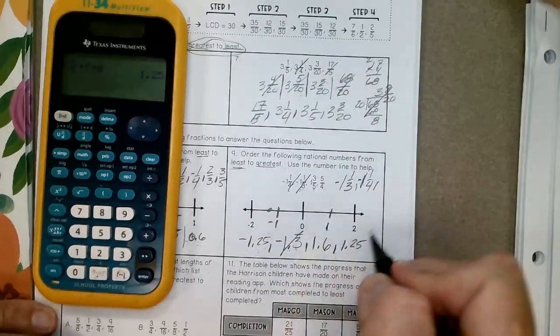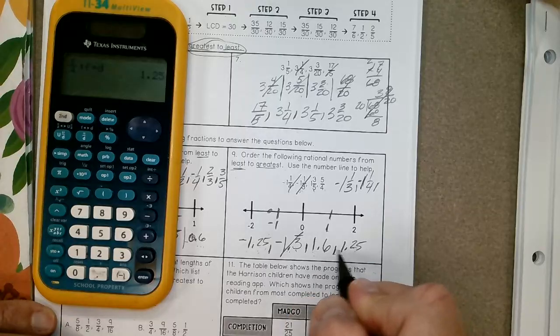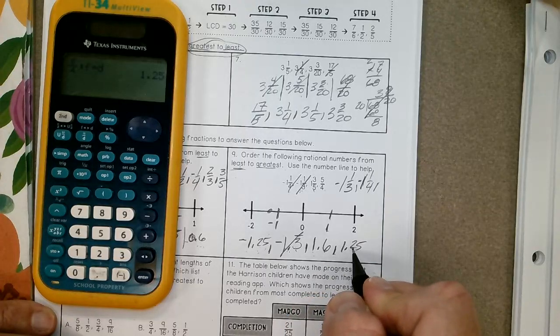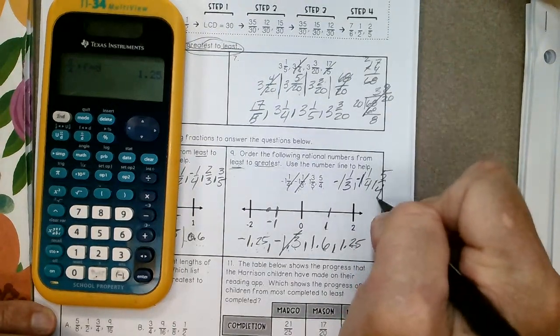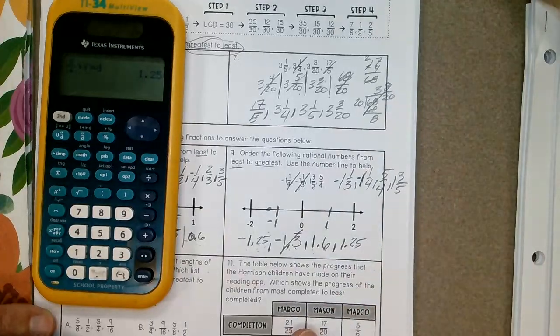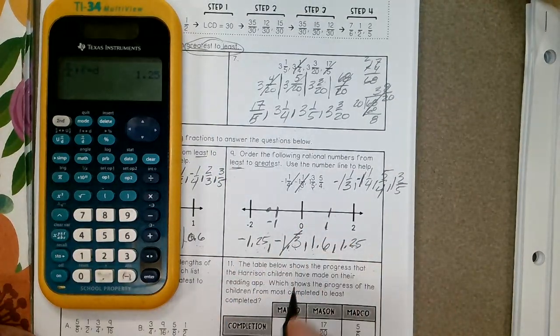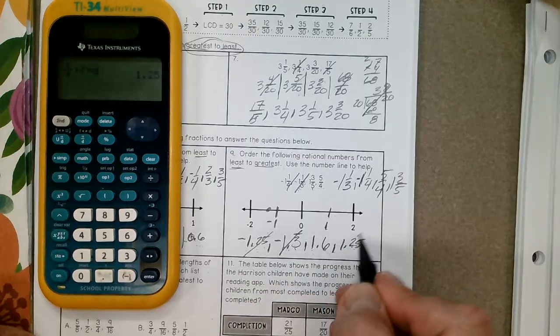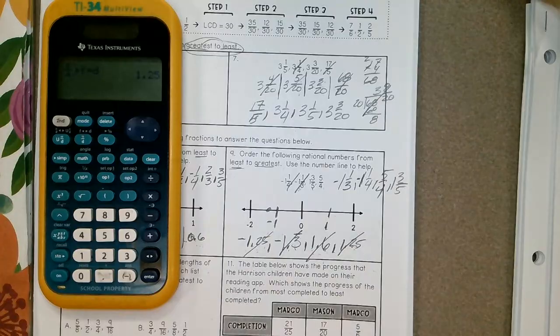The next value, well, let's compare these two decimals. 1 and 1, 6 and 2. 2 is smaller than 6. The original value was 5/4, and then 1 3/5. So this gets a little tricky. We have to stay organized. Make sure that when you use them, you cross them off, but we write the original values down.